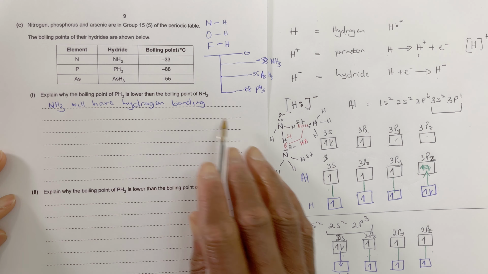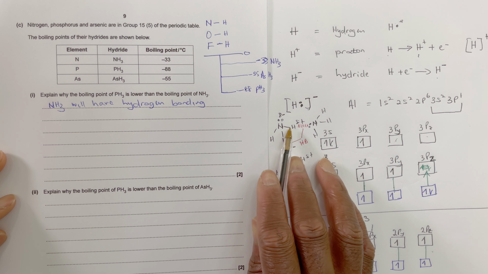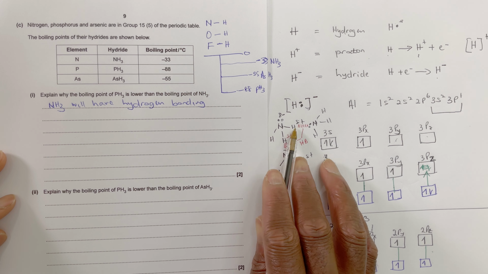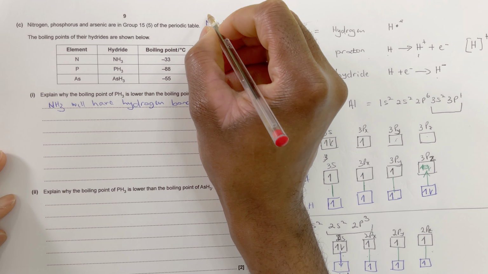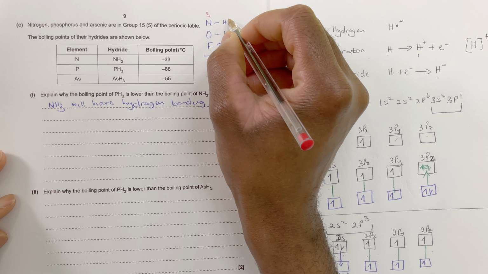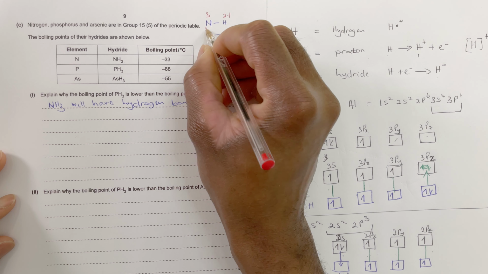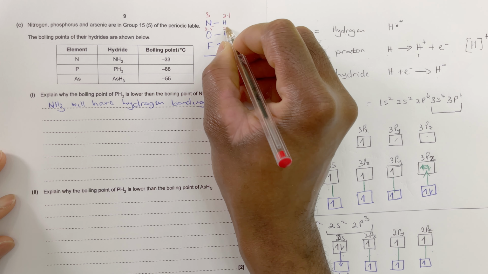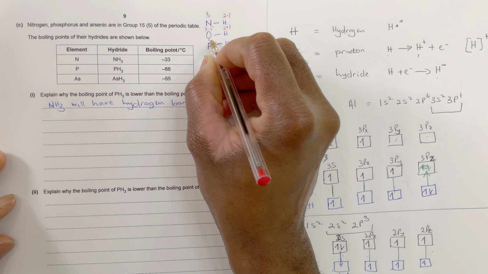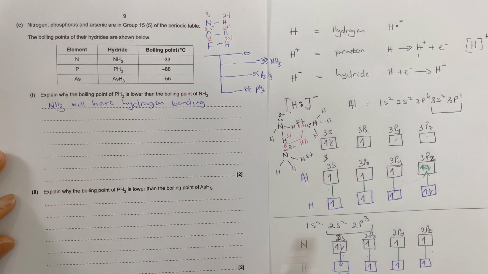So that's what hydrogen bonding is. Why? Because there's a difference in electronegativity between the nitrogen and hydrogen. Nitrogen electronegativity is, we said, 3, and hydrogen is 2.1. This one is 3.5, and that's 2.1. And this is 4, and that's 2.1. But we're looking at this one.